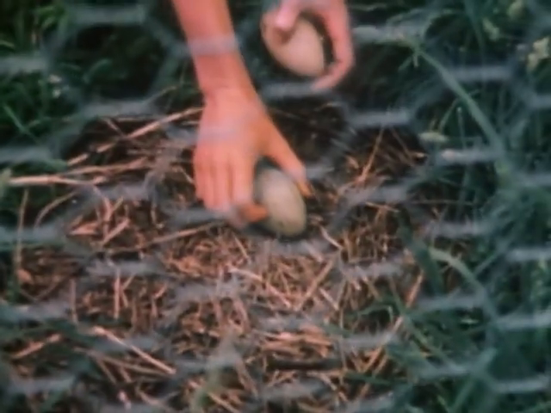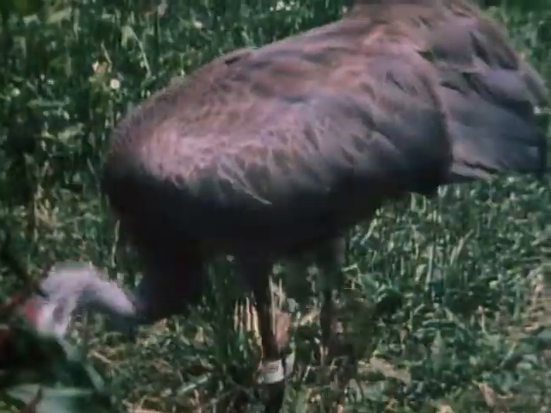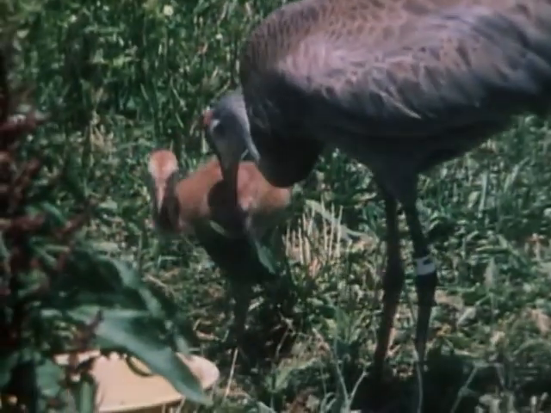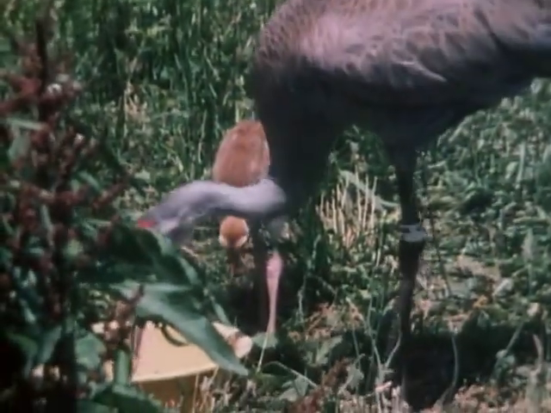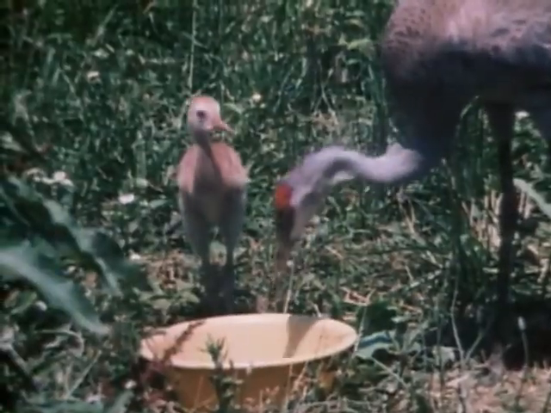So some of the eggs were placed in the nest of a sandhill crane. She hatched and raised the whooper chicks as though they were her own. Whooper chicks learned to survive from their parents, in this case, their foster parents.